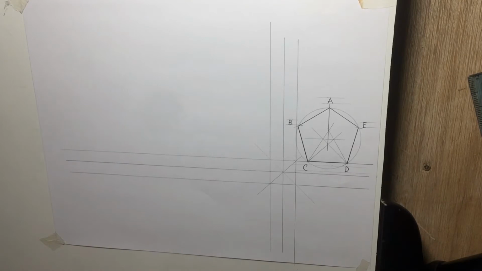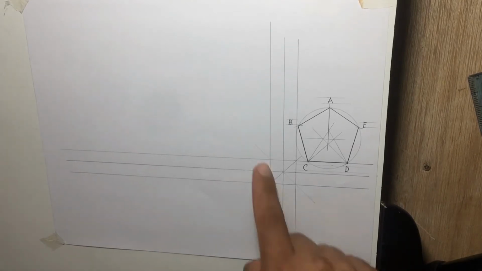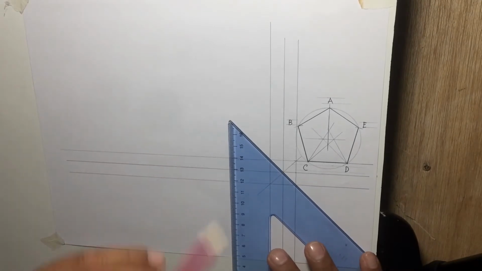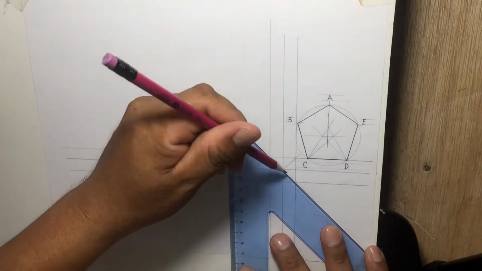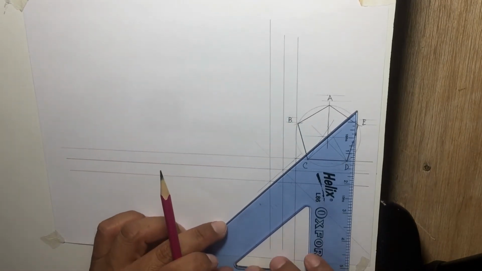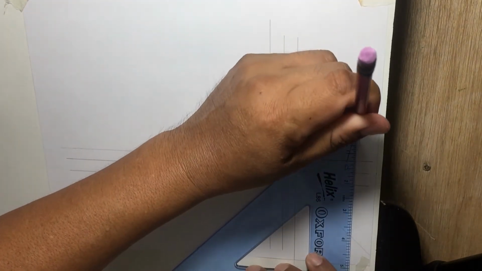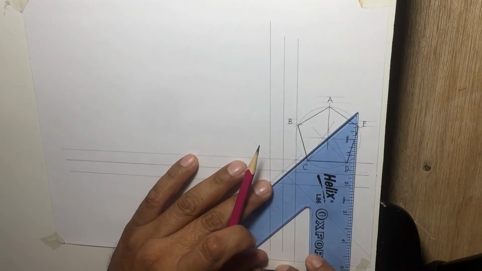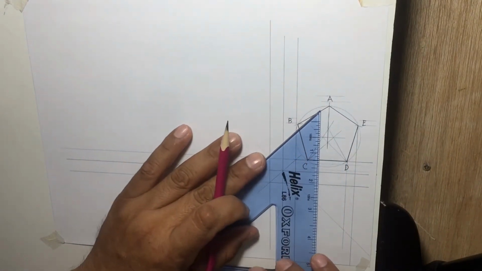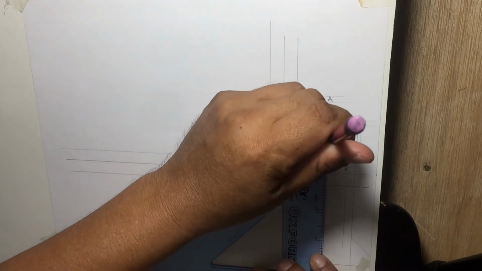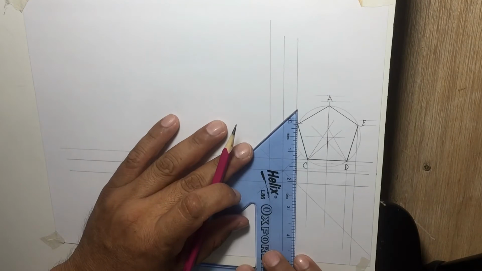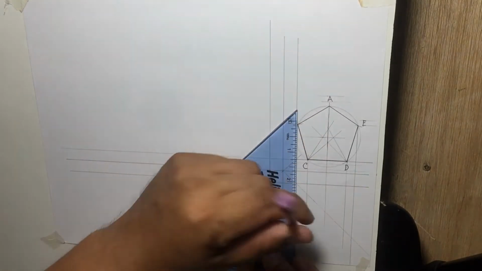To obtain the plan, have to project 45 degrees. Project these from the top. It's 1, 2, center line, and the end.